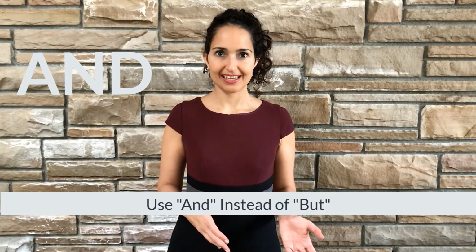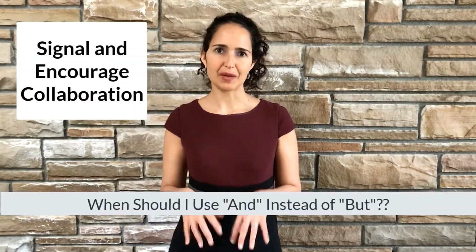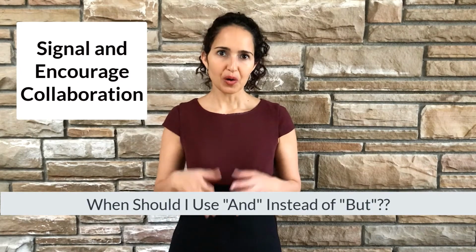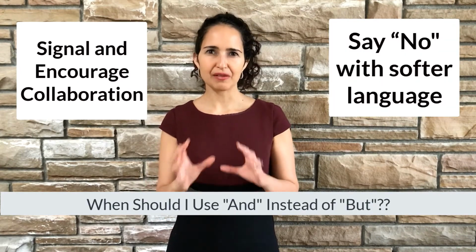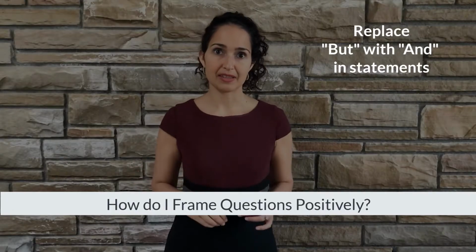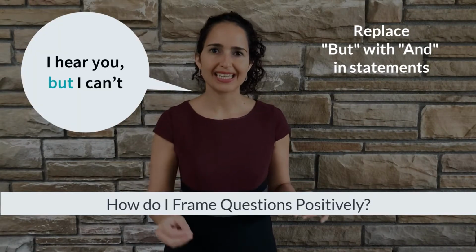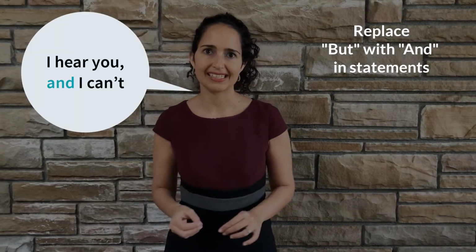Use "and" instead of "but" to signal and encourage collaboration instead of opposing views, or when you want to say no with softer language. Replace "but" with "and" in statements. "Yes, but" becomes "yes, and." "I hear you, but I can't" becomes "I hear you, and I can't."